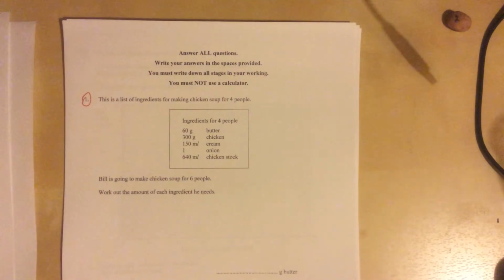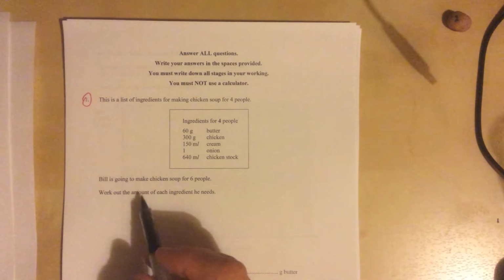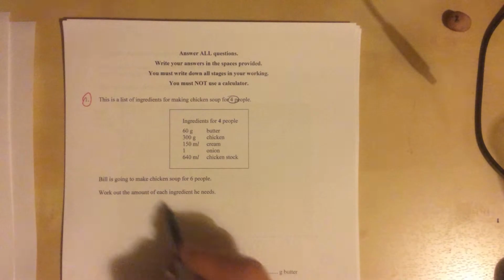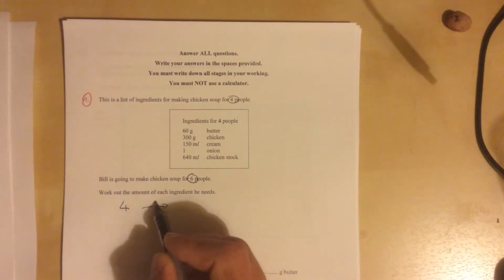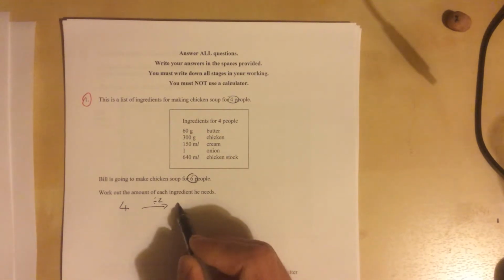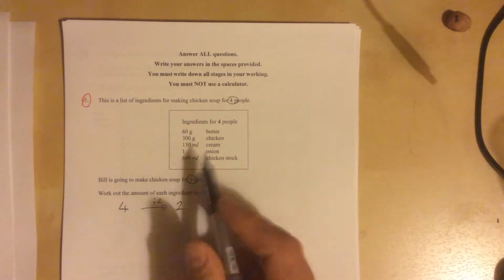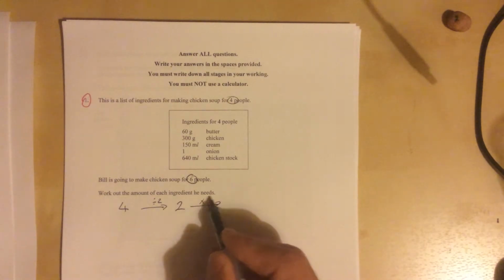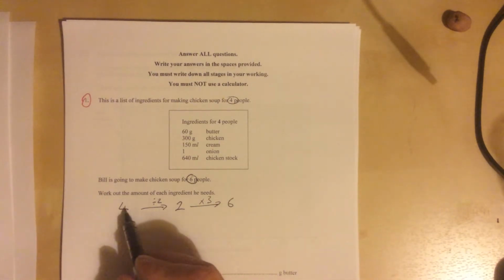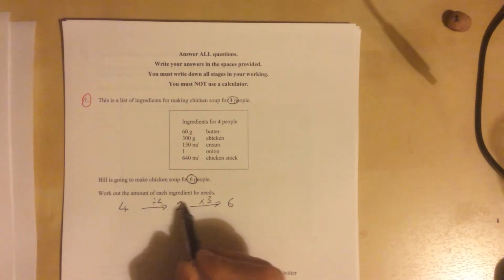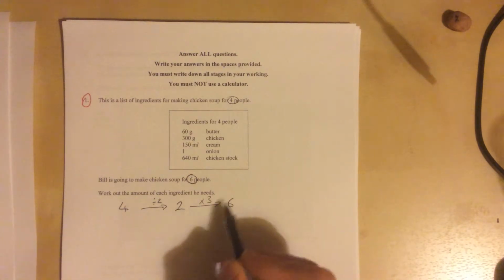So this is one of the proportion recipe type questions, as they're called on the top 40 list, and this is how it works. This is a recipe for 4 people, and Billy's going to make chicken soup for 6 people. So if I half 4 I get 2, and then if I times that by 3 I get 6. So if I take all the ingredients, if I half them, I'd have as much as I need for 2 people, and then times by 3 for 6 people.